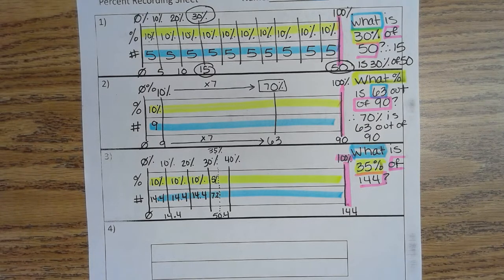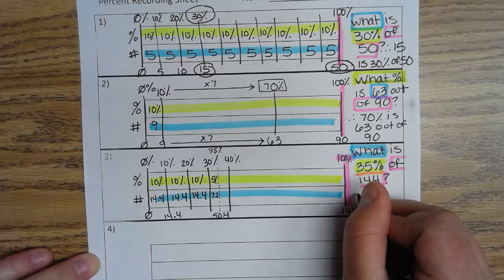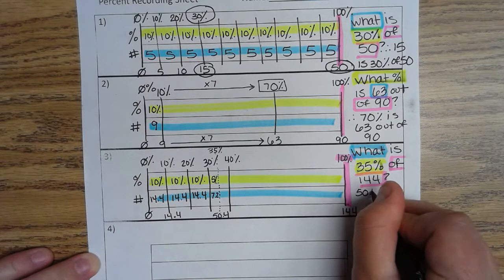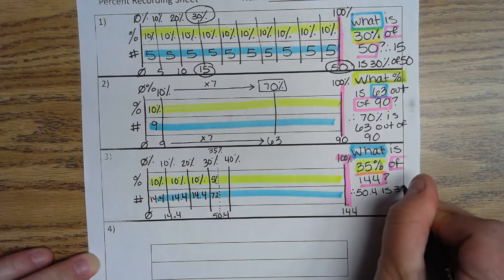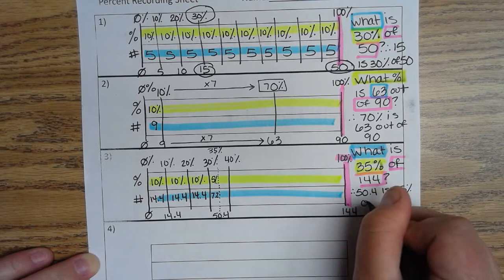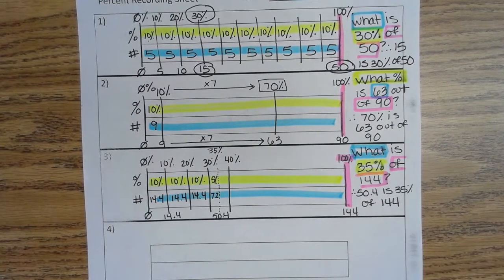And I'm just going to double check. There we go. Perfect. So what is 35% of 144? 50.4, therefore, is 35% of 144.